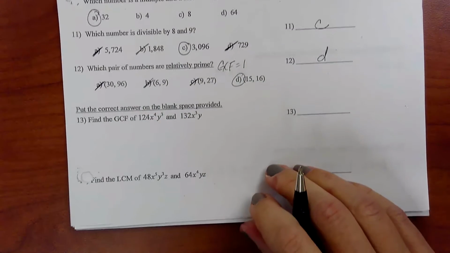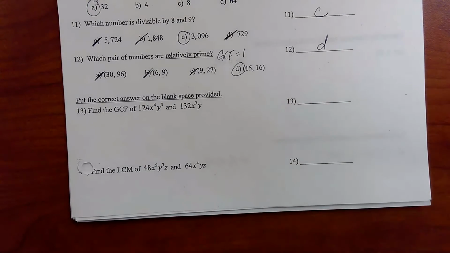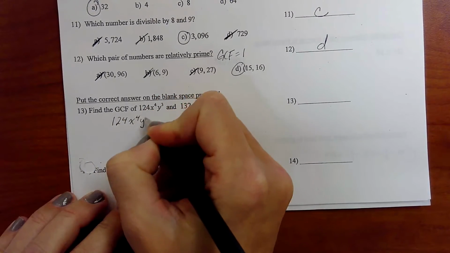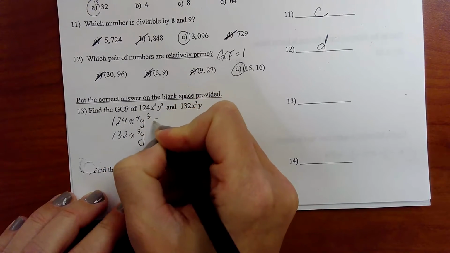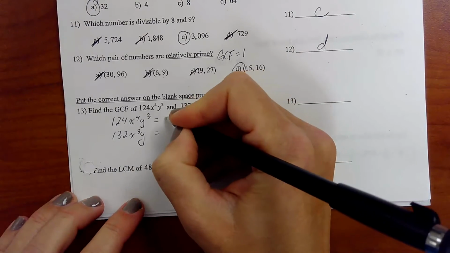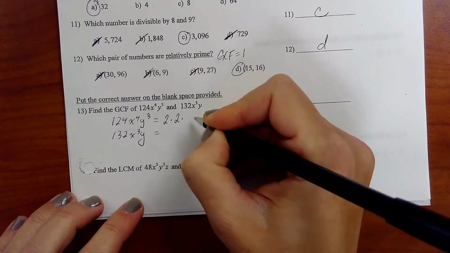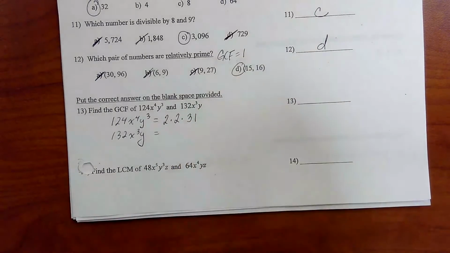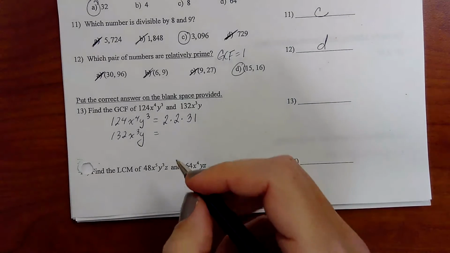Put the correct answer on the blank space provided. Find the GCF of 124 x to the 4th y cubed and 132 x cubed y. All right, divide this by 2, you're down to 62. 31. Let's see if that's right. 4 times 30, yeah, that's right.